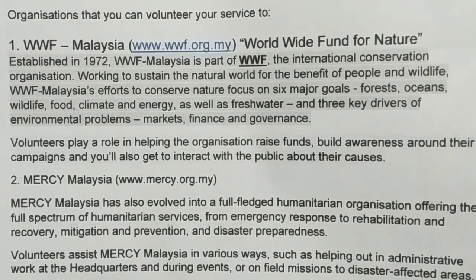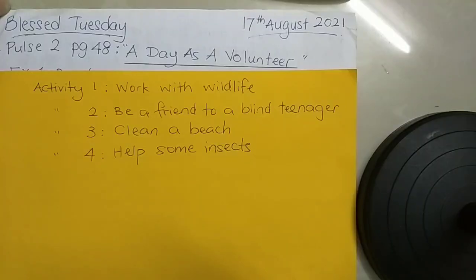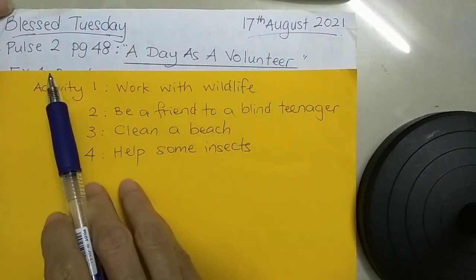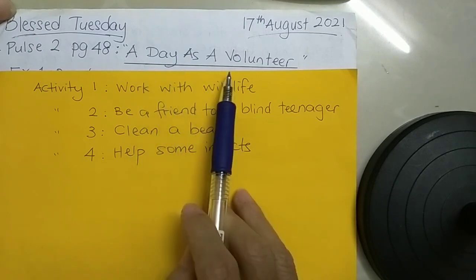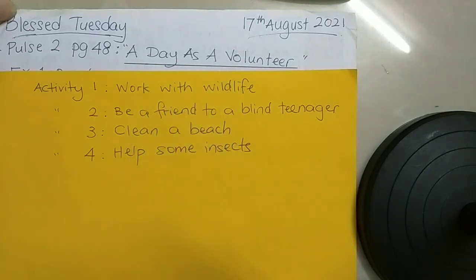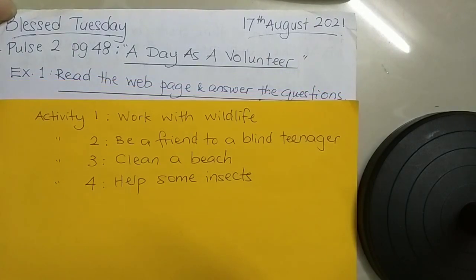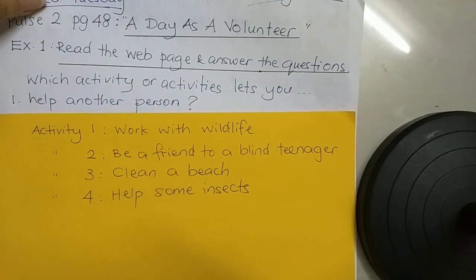So we shall go to exercise 1. In your exercise book, remember to write down the day and the date, and write down page 2, page 48, and the topic as well, a day as a volunteer. Now let's look at exercise 1. It asks us to read the web page and answer the questions. Well, we have read the web page. Now, what is question 1?